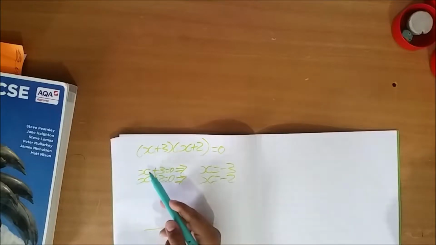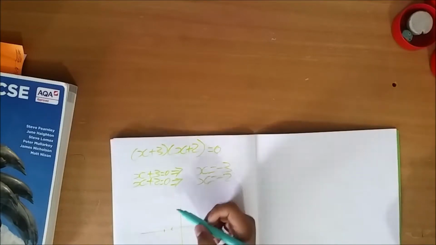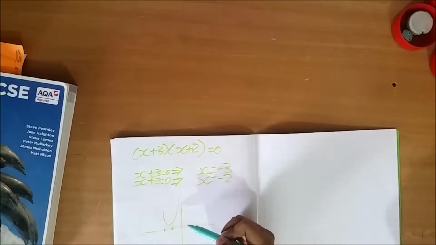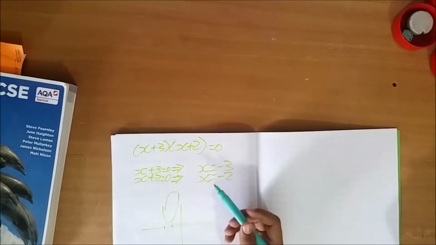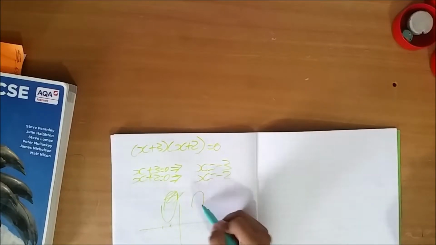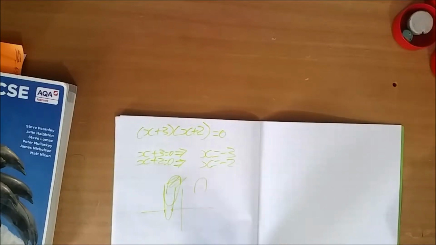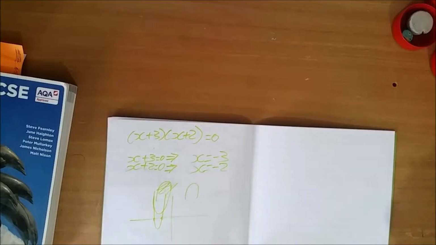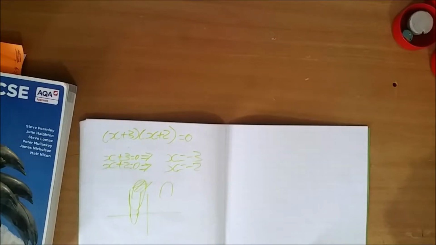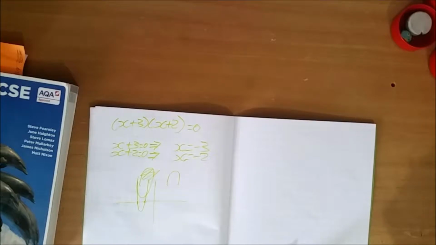And because it's not minus x squared, it's going to be that shape, not the upside-down shape. So it would cross here and go up here. So that's how you solve quadratic equations. Sorry if it's a bit messy.